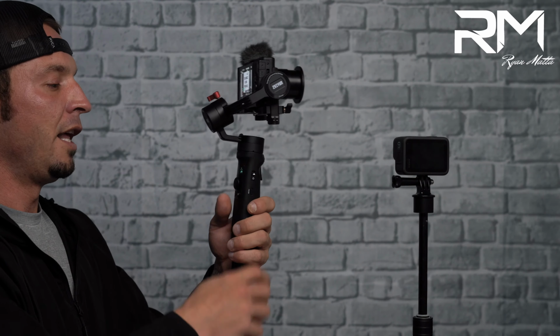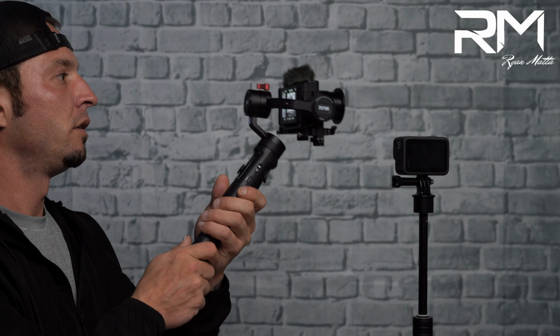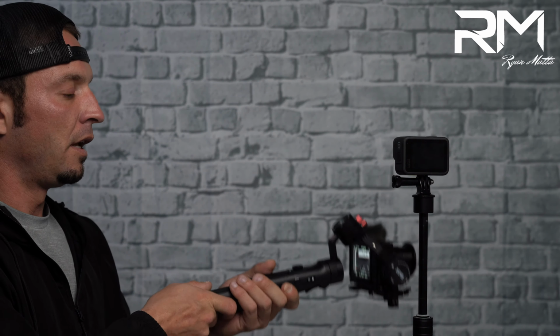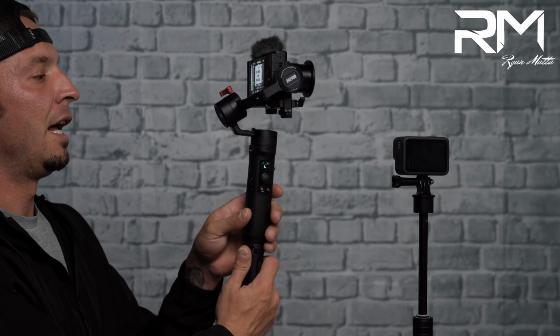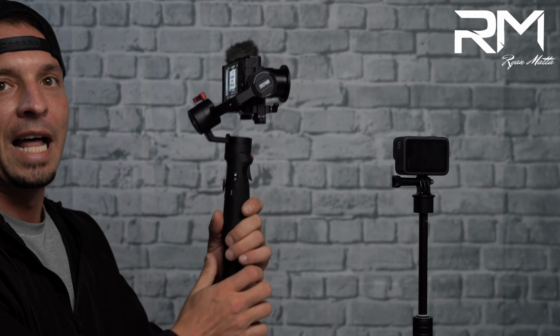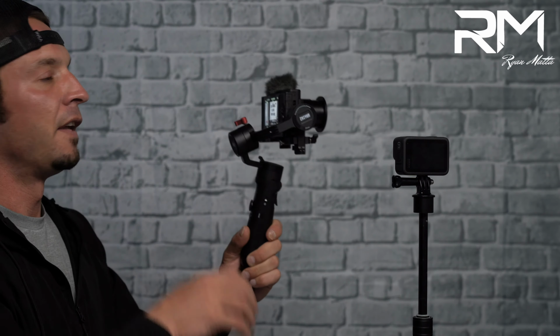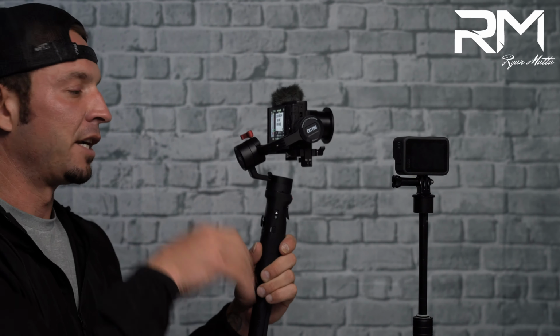If I go and hit mode again, and this is lock mode. If I go up and down on it, and I turn my gimbal left to right, everything is locked. Meaning no matter which way I turn this gimbal, the camera is going to stay facing that direction.